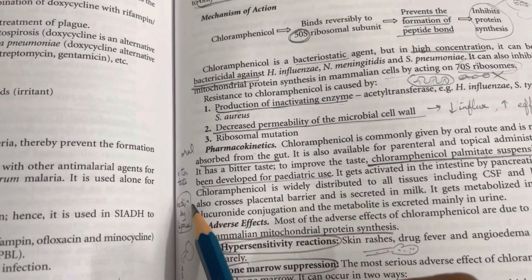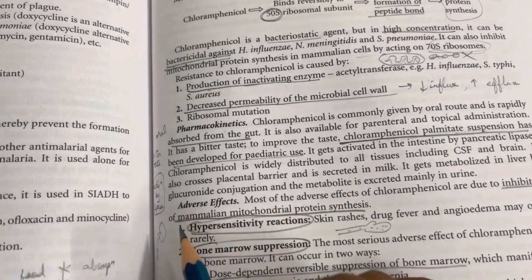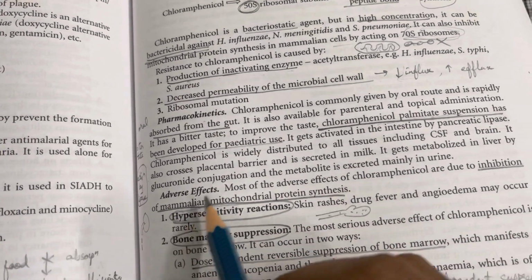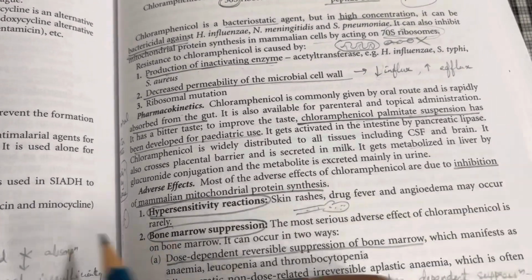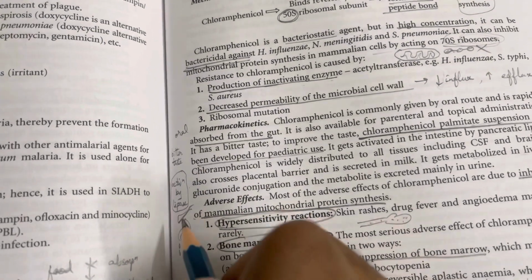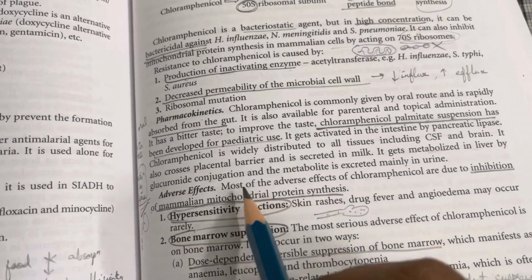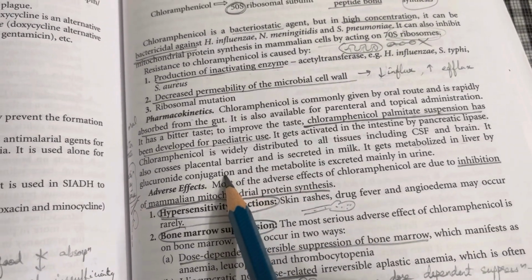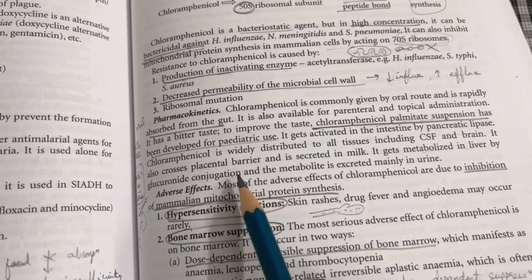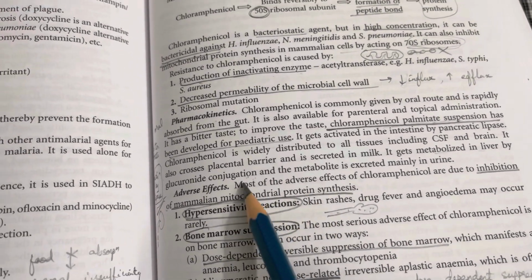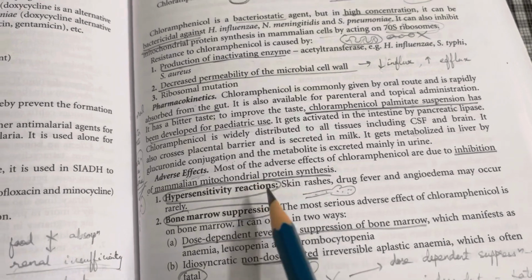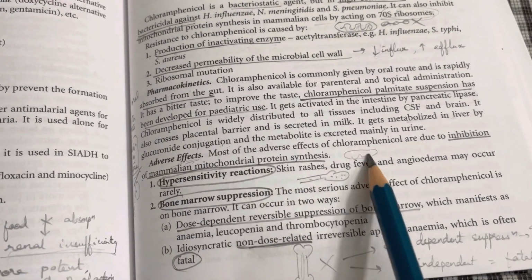And then it is activated by lipase in the intestines, and it is excreted via urine, mainly metabolized in the liver by glucuronide conjugation. That is why it produces gray baby syndrome in kids, because they do not have glucuronyl transferase enzyme. Next, adverse effects. So it is mainly because of inhibition of mammalian protein synthesis.